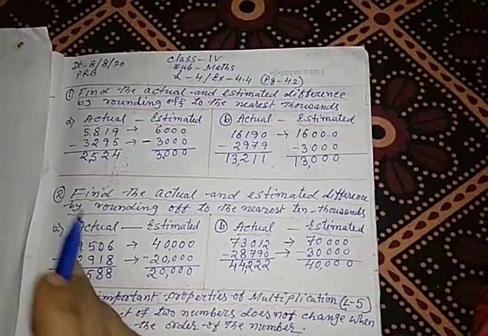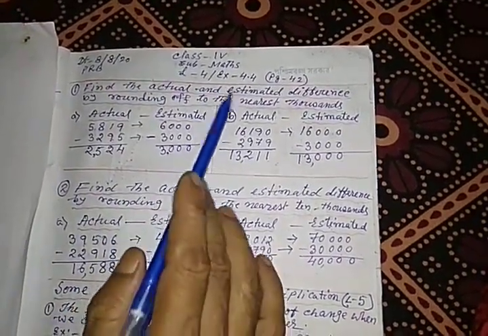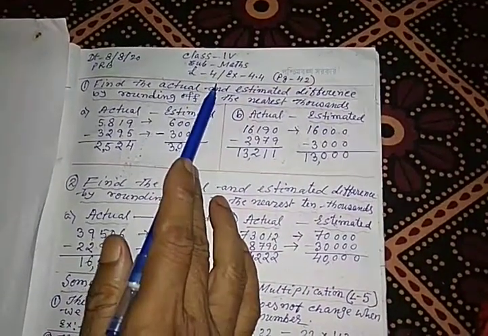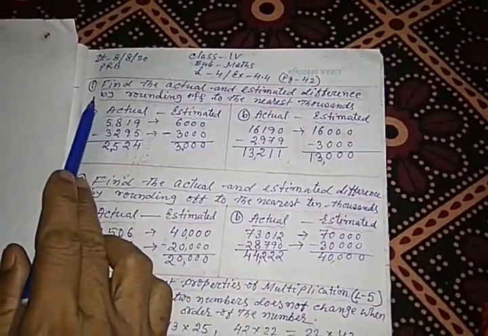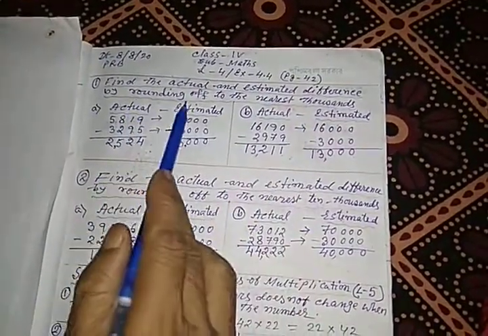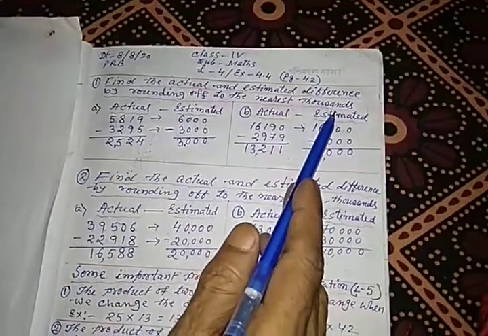Good morning, student. Today we will start exercise number 4.4 from lesson number 4. The first instruction in this case: find the actual and estimated difference by rounding off to the nearest thousand place.